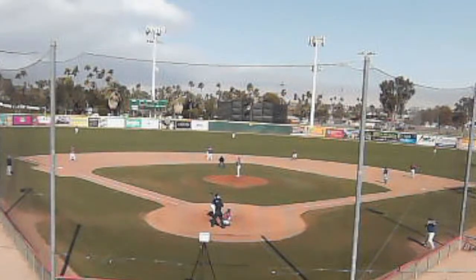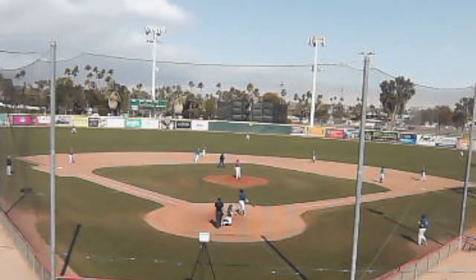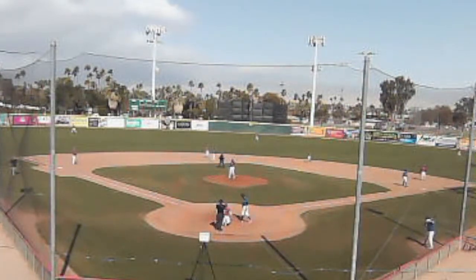Instead, runners remain on first and second with 1 out for Calvin Rucker, who slices the first pitch foul toward the batting cages on the right side.